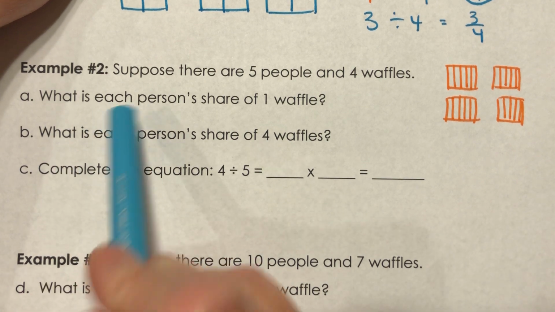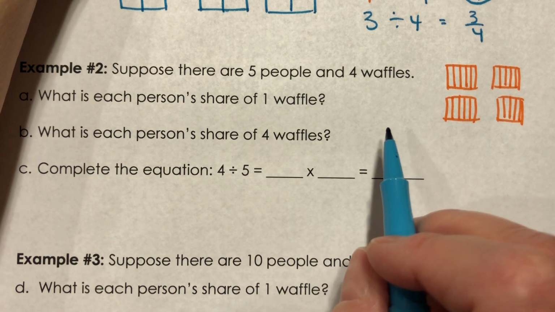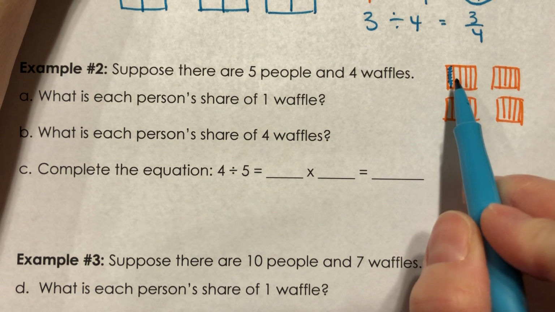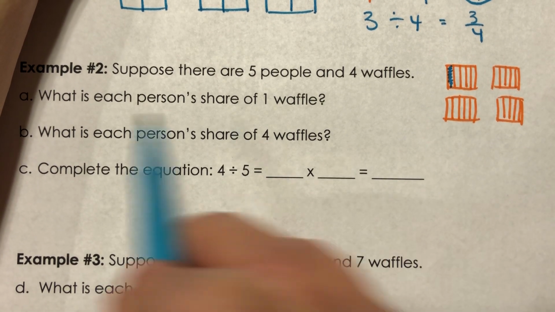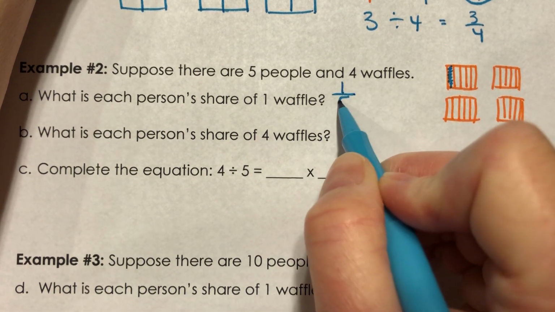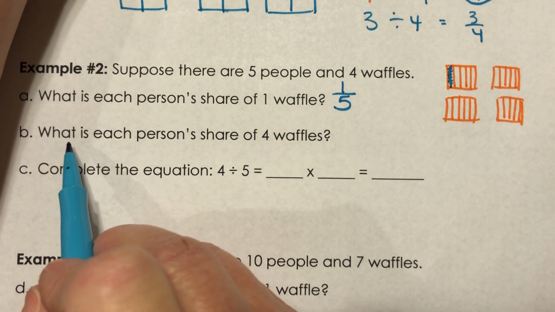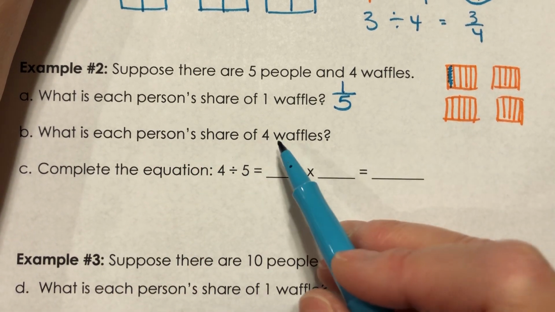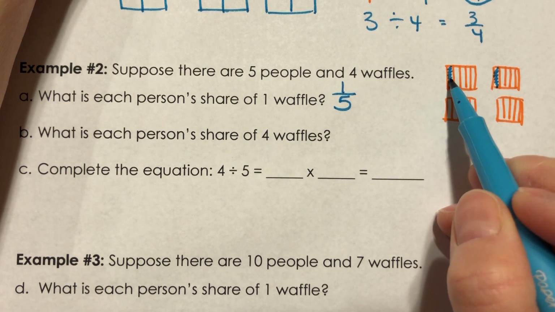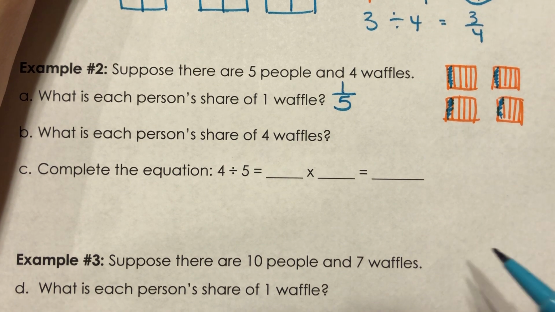And now I want to know, what is each person's share of 1 waffle? Well, if we're splitting this between 5 people, that would mean that each person would get 1/5 of each waffle, right? So what is each person's share of one waffle? Each person will get 1/5 of each waffle. The next question says, what is each person's share of 4 waffles? So each person would get 1/5 of this one, they would get 1/5 of this one, they would get 1/5 of this one, they would get 1/5 of this one.